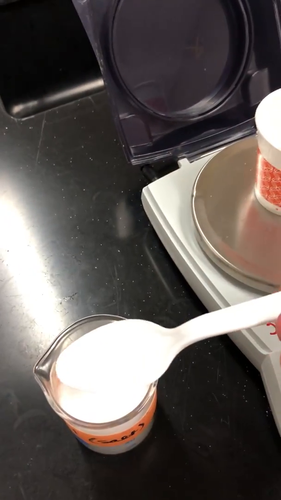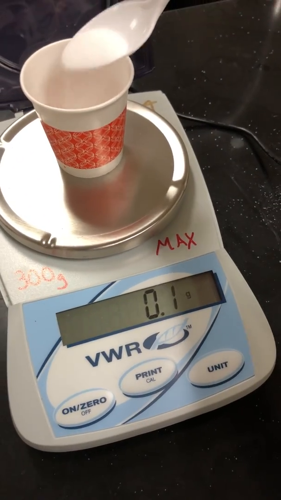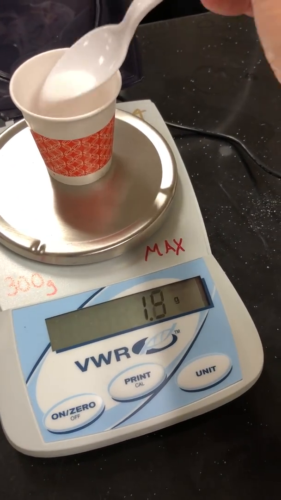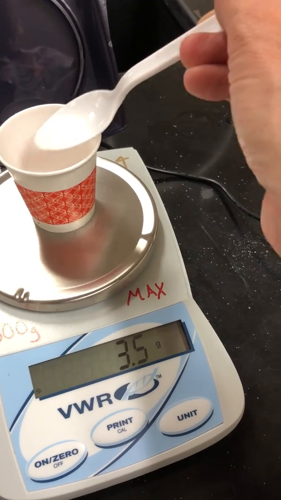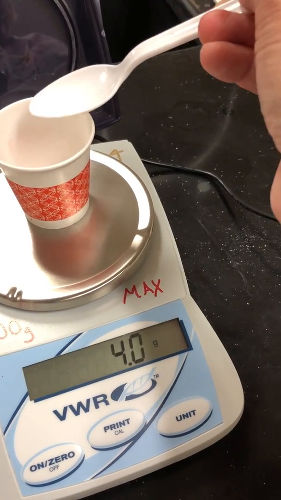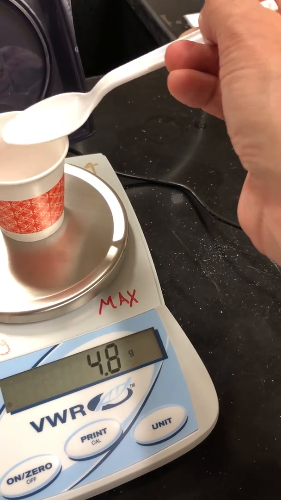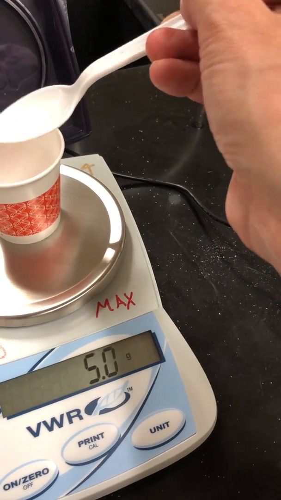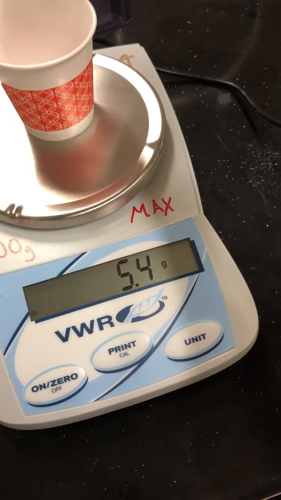All right, let's get 5.5 it says. Oh, okay, I need to slow it down a little bit. Okay, so I'm at 5.4.